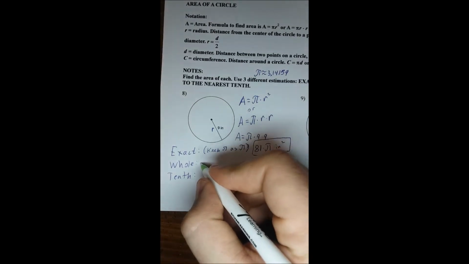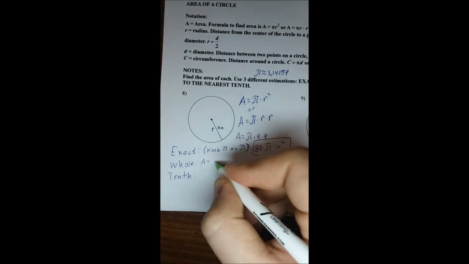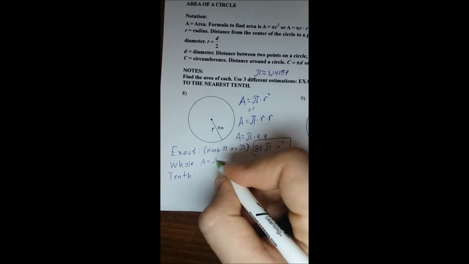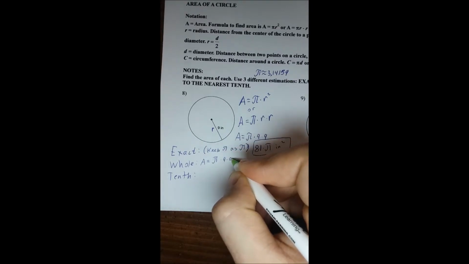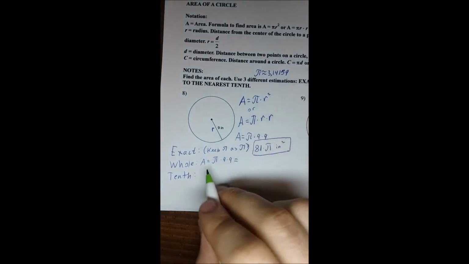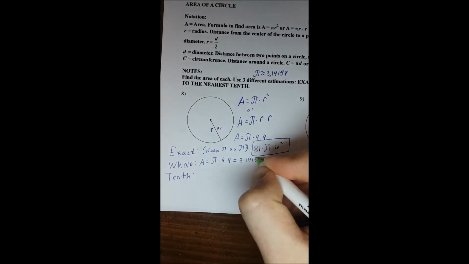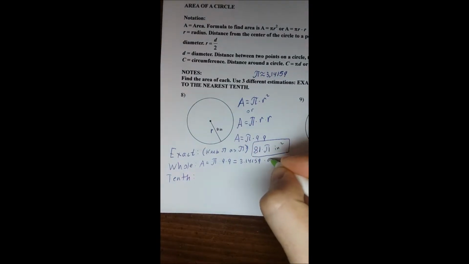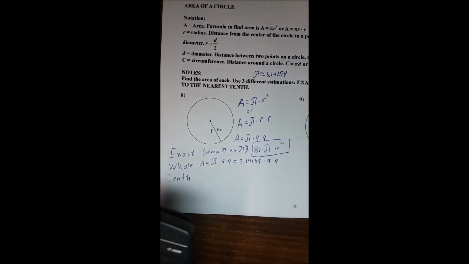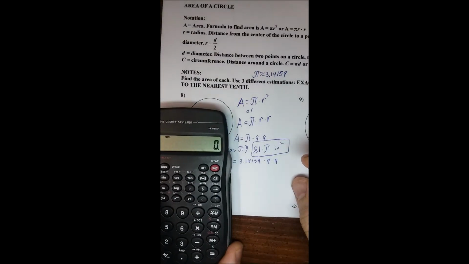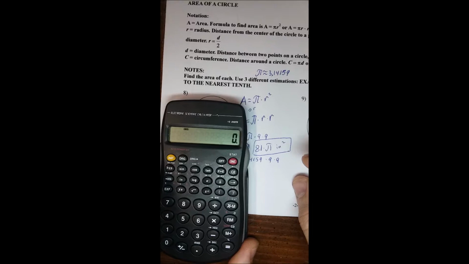Again, area equals pi times 9 times 9, which equals, instead of pi, we're going to write down 3.14159 times 9 times 9. I'm going to use a calculator for that, and we're all going to be able to use a calculator for this.